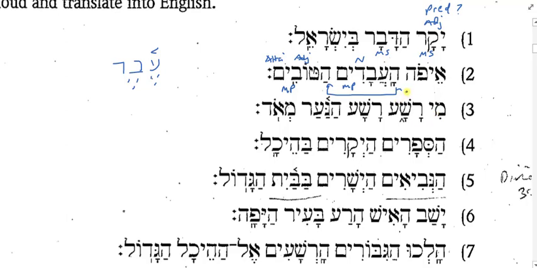Is it substantival? Let me ask you, does it come after a word? Does it agree with it in gender, number, and definiteness? Mi could be anybody. It could be any gender or number, couldn't it? Is this attributive? Is this saying a wicked who? What kind of who? A wicked who?